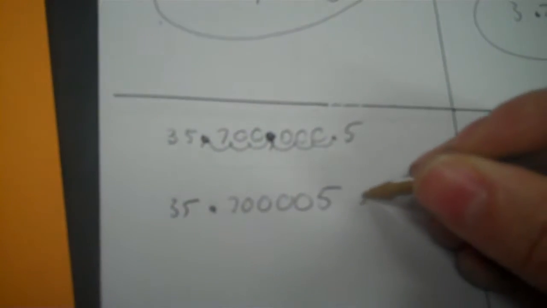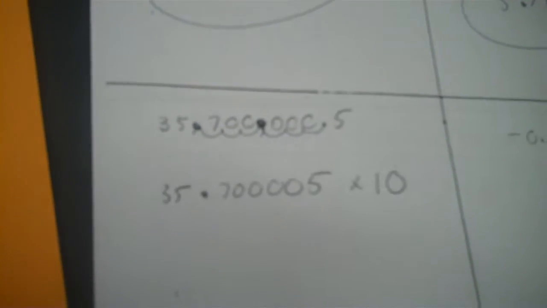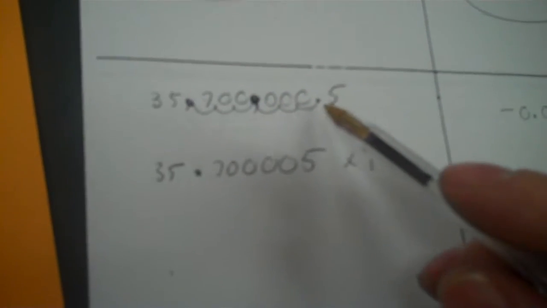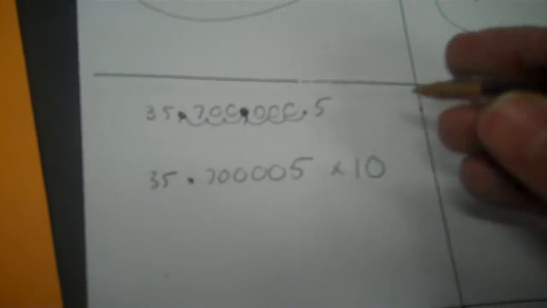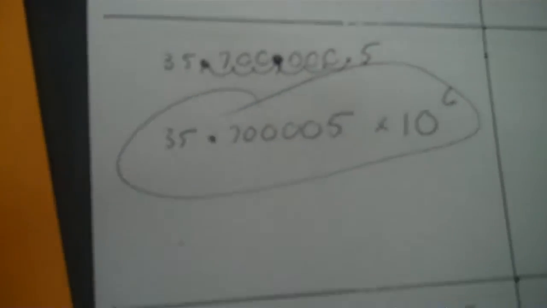700,005 times 10. I hate that because it kind of defeats the purpose. Okay? So you moved it 6 to the left, so it's +6. That is the answer. I looked it up and used a generator and all that. All right, so you got negative. Now, just having a 0 does not count. Okay, you don't have enough, so you move to the right.